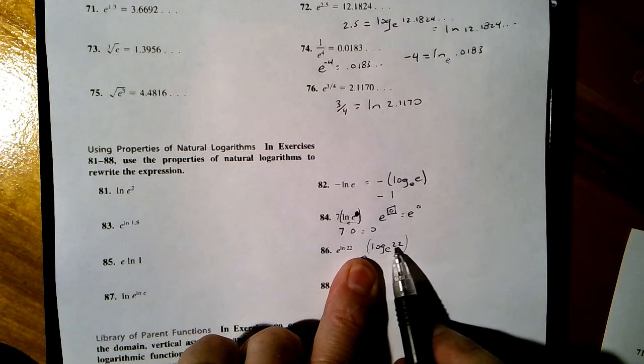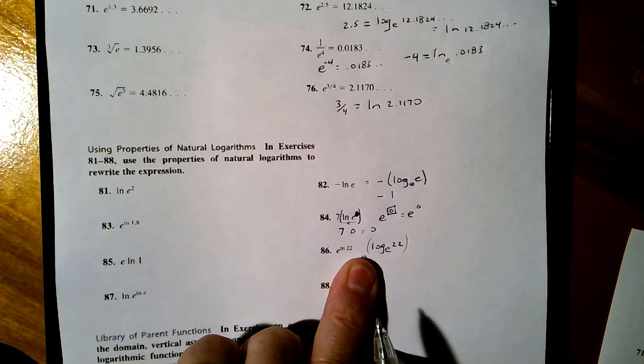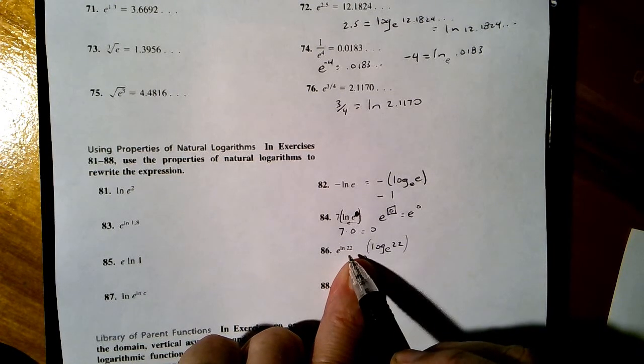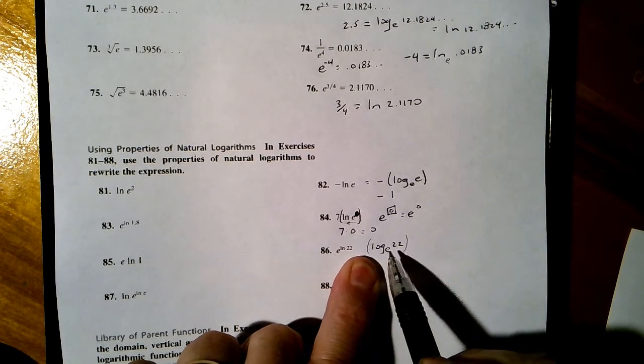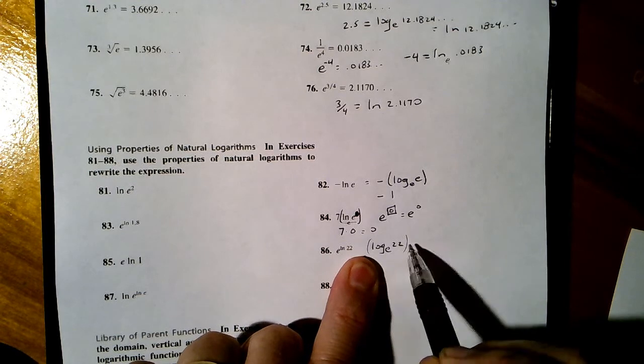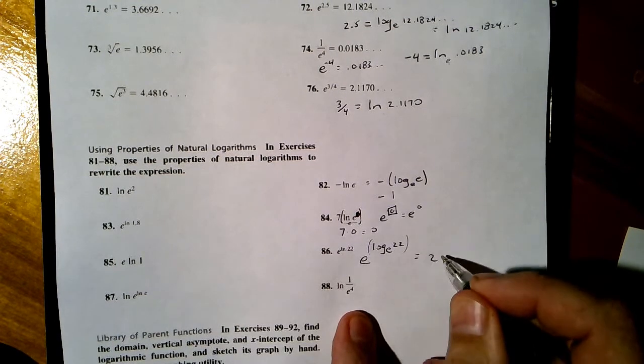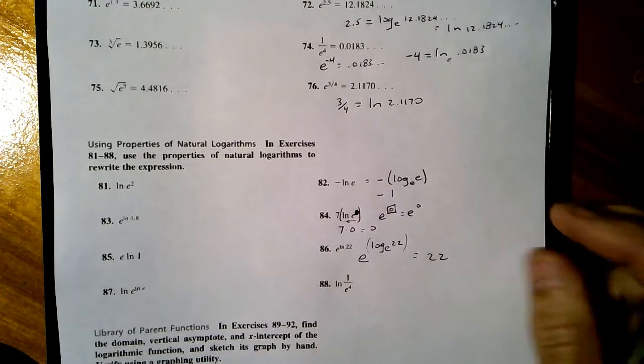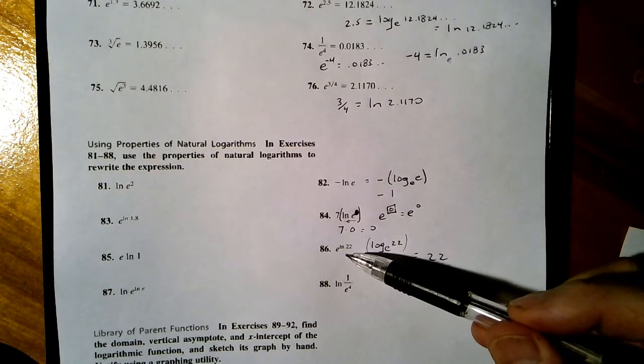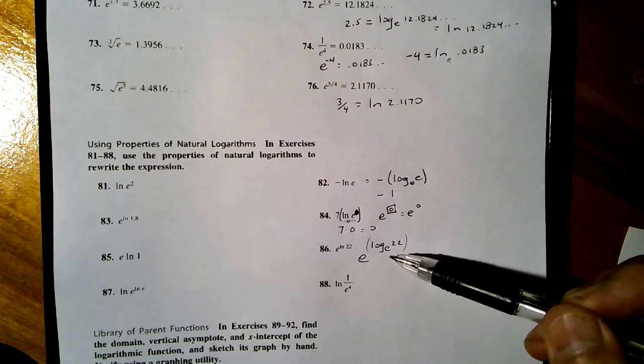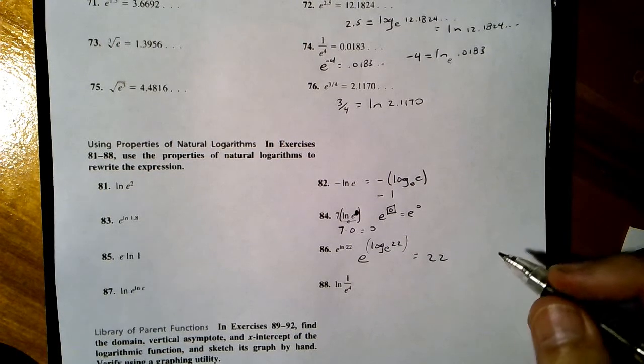That's my job. If only I could find an e to be an exponent on, I would turn it into 22. e is being raised to the exact exponent that would turn it into 22. This whole thing just equals 22.